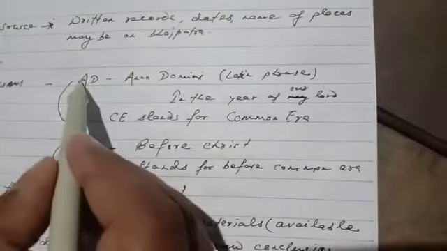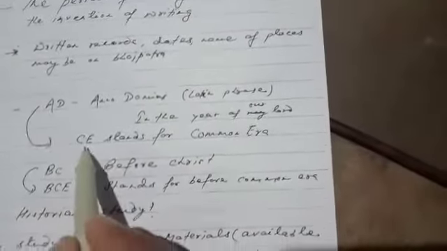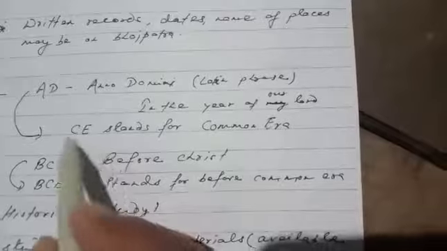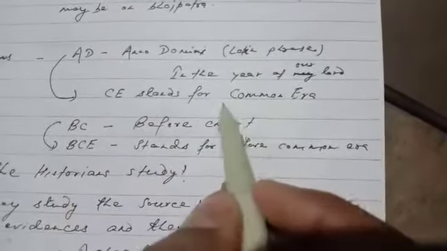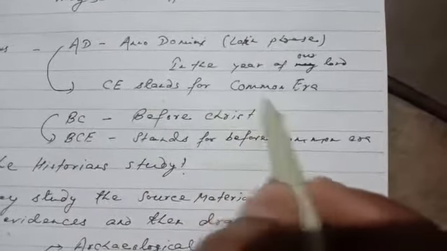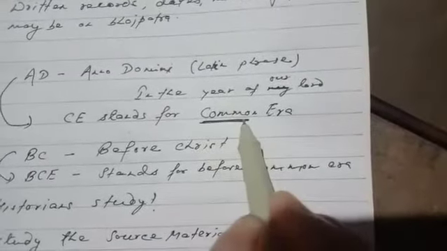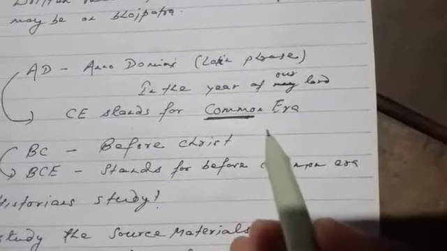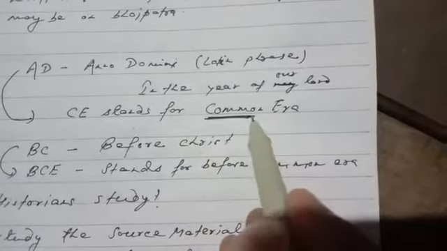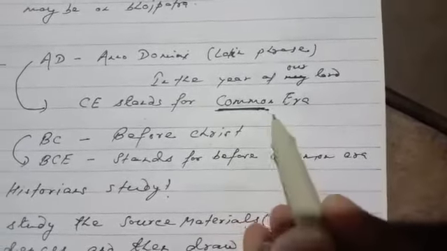It is also denoted by CE, which stands for Common Era. The word common that has been used here is for the Gregorian calendar, the English calendar that we use.